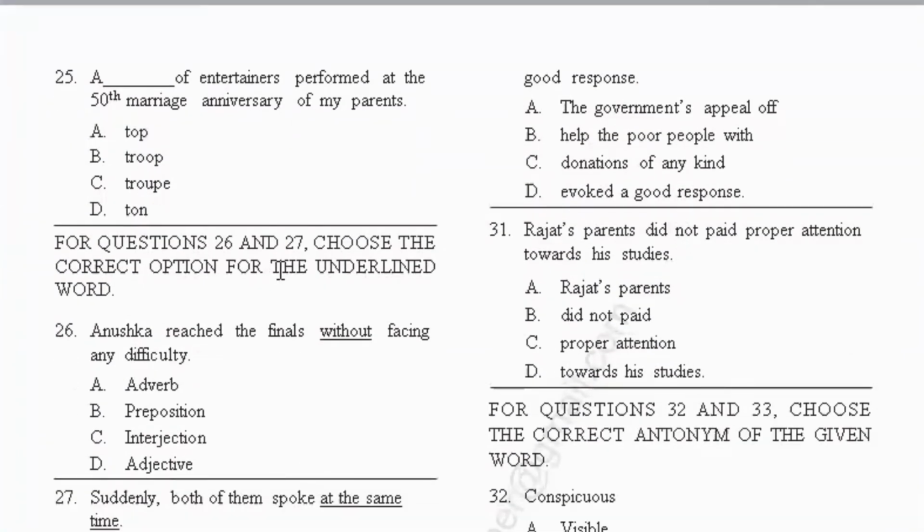A dash of entertainers performed at the 50th marriage anniversary of my parents. So when it is about the entertainers, the correct collective noun should be a troupe. Okay, troupe is a collective noun for a group of singers, dancers, or actors who are working together or moving together. Okay, so it should be option C, a troupe of entertainers.